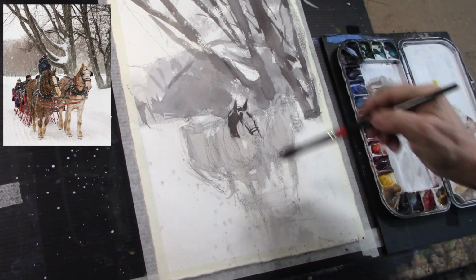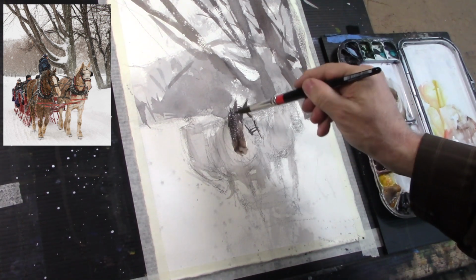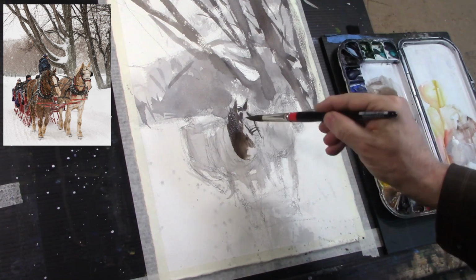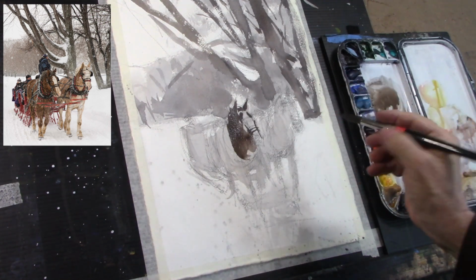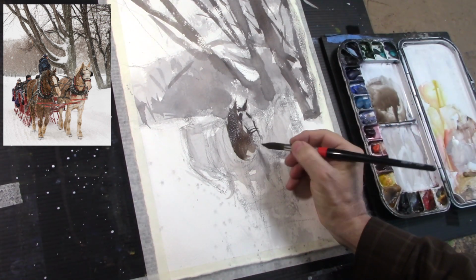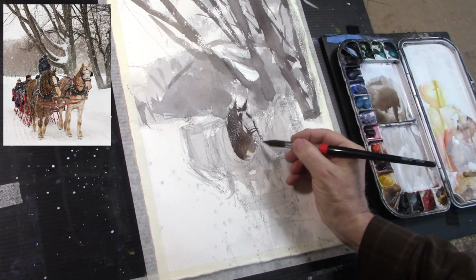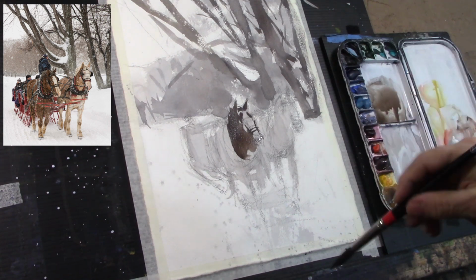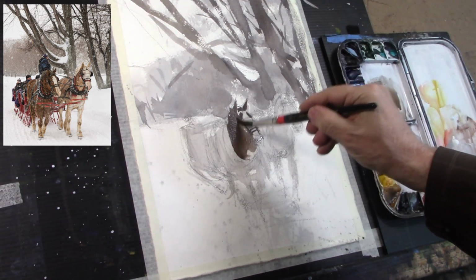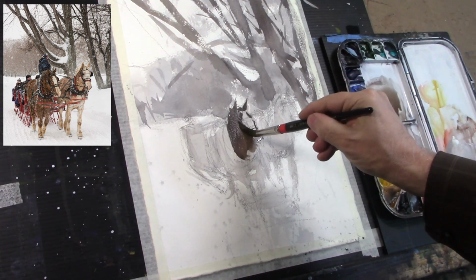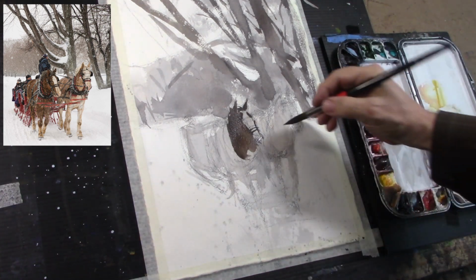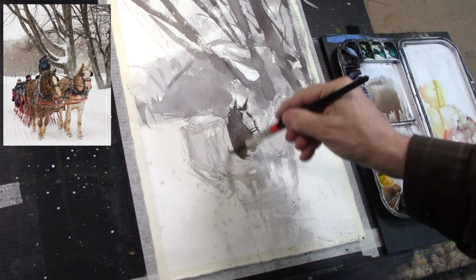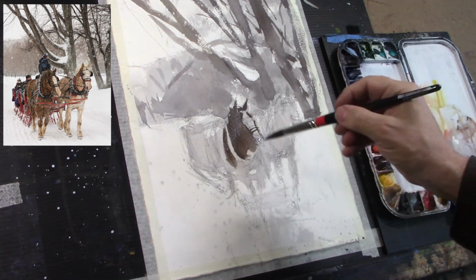A little more water. About to here. Okay, we'll leave some lighter color through here.